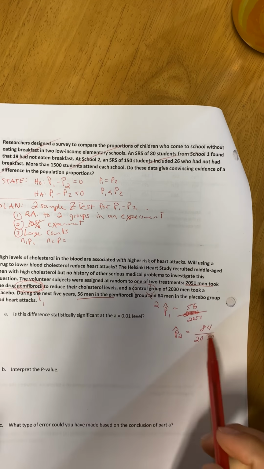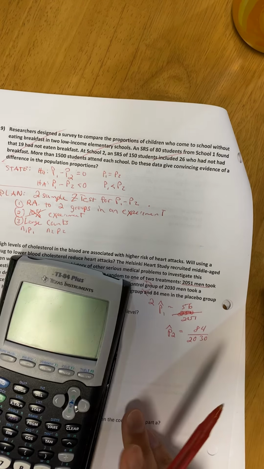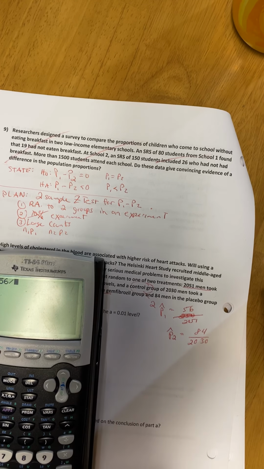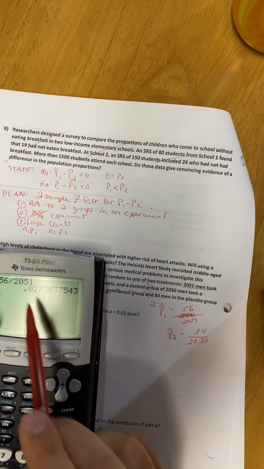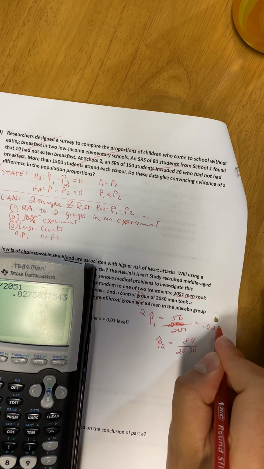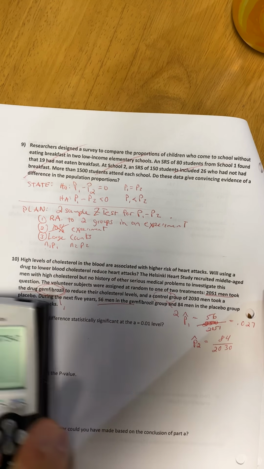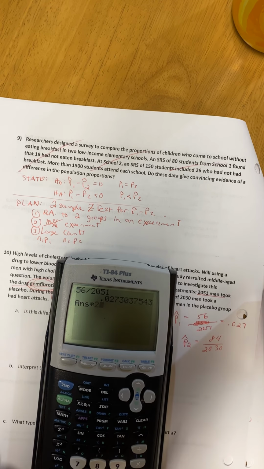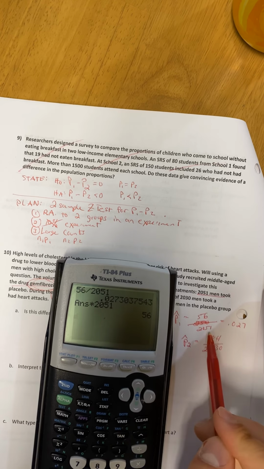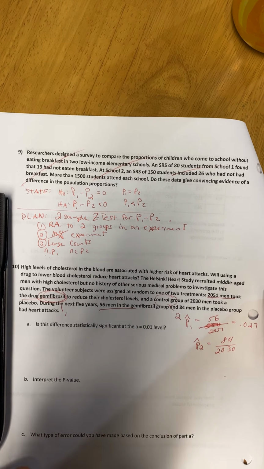So really, you can just look at the numerators of these for the large counts, because 56 over 2051 is 0.027. So if that's p1, and I'm doing n times p1, well, times that by n, you get 56, which is just the numerator. But either way, however way you want to do it.